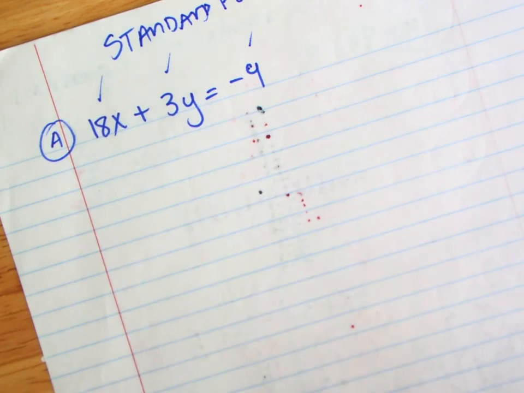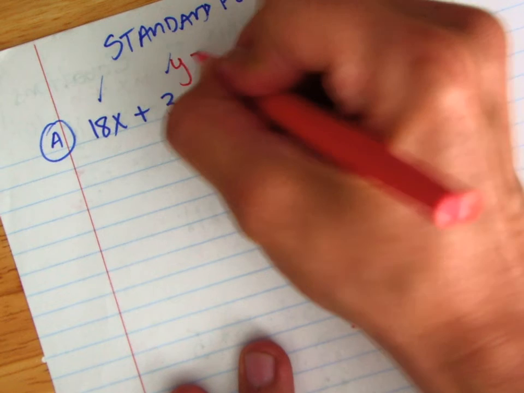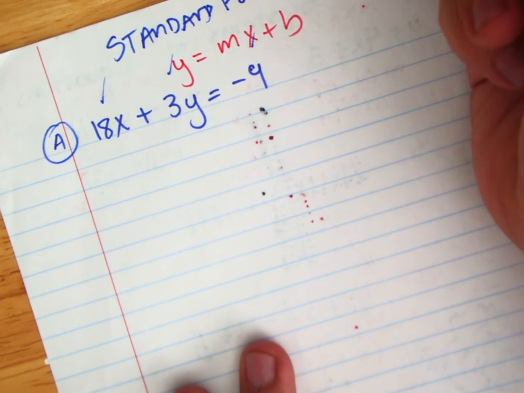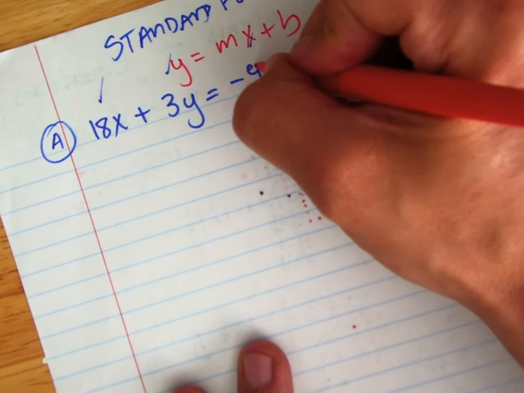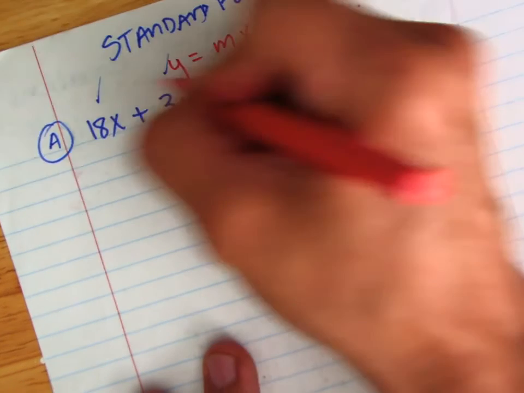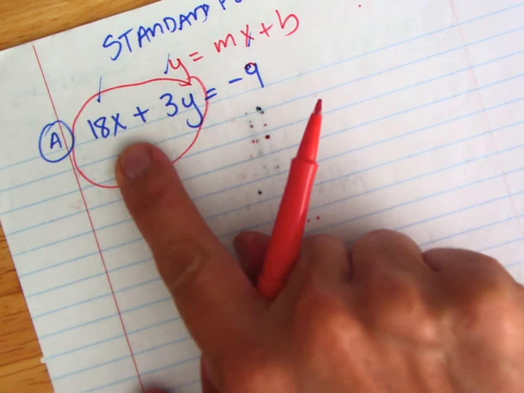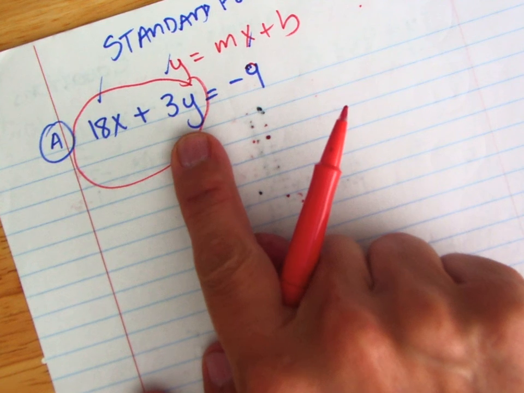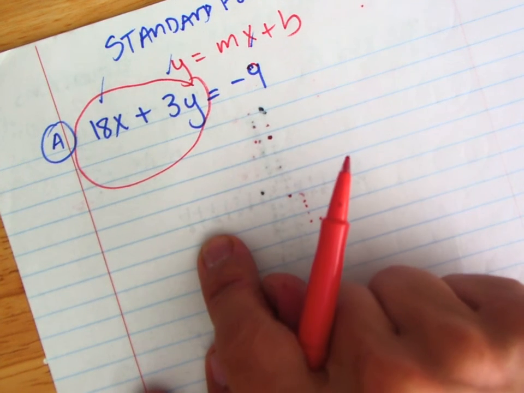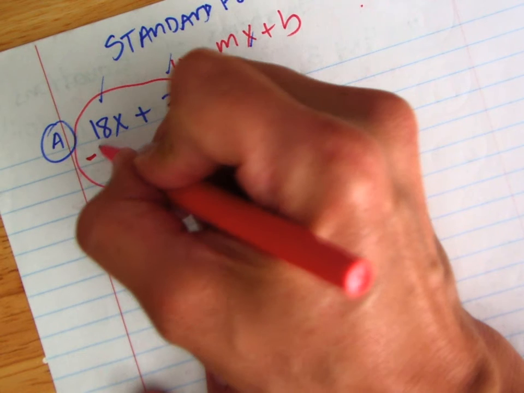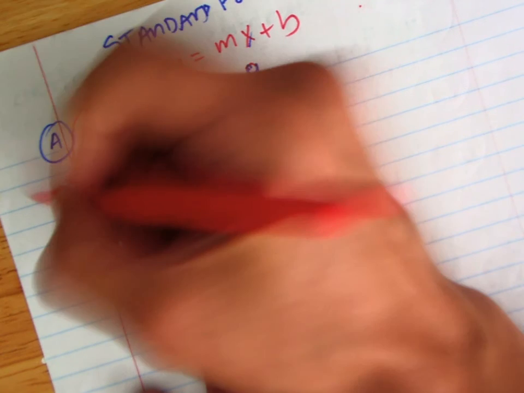So now we want to convert it to the slope-intercept form. So I'm going to put y equals mx plus b. All right? And remember, this is a 9, negative 9. So let's check it out. We got 18x. I want 3y by itself. Eventually, I want y. But in order to keep isolating, I need to do the opposite of 18x. I need to get rid of this 18x.